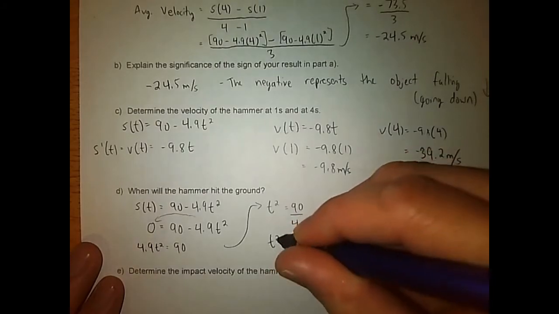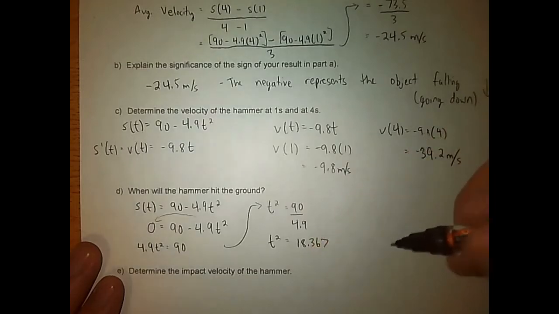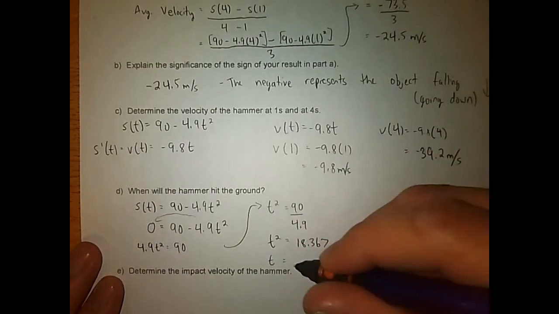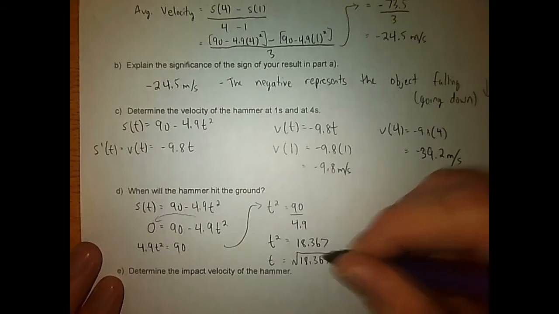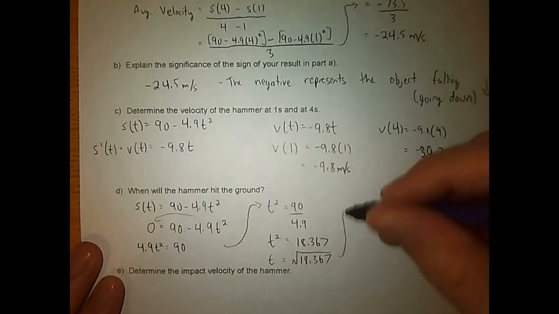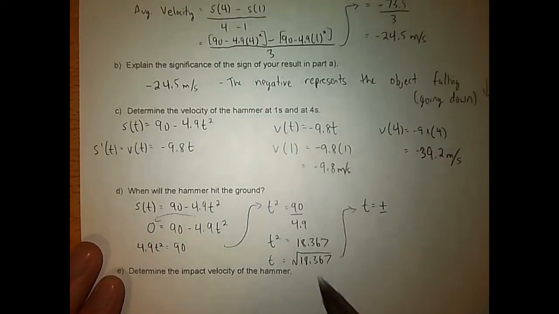I get t squared is equal to 18.367. I then square root both sides, and then I get t is equal to, positive or negative because I'm taking a square root, 4.286.